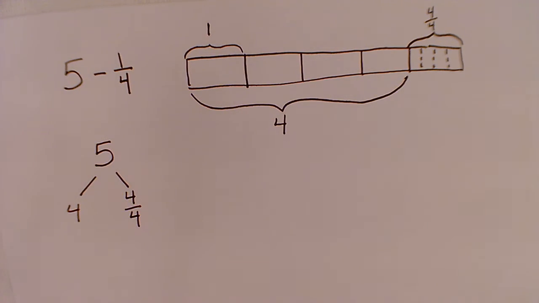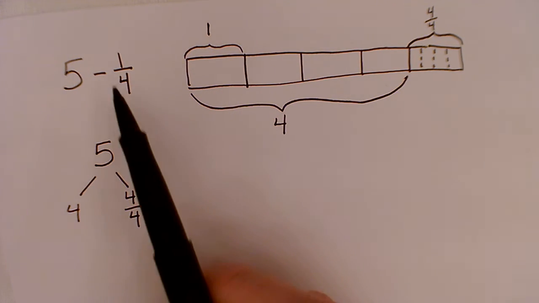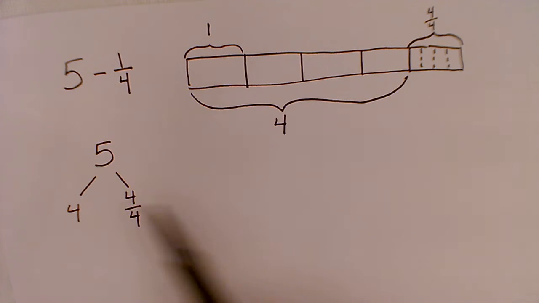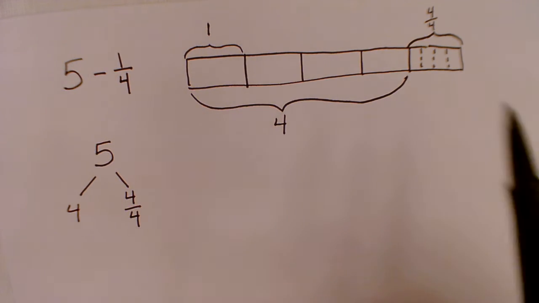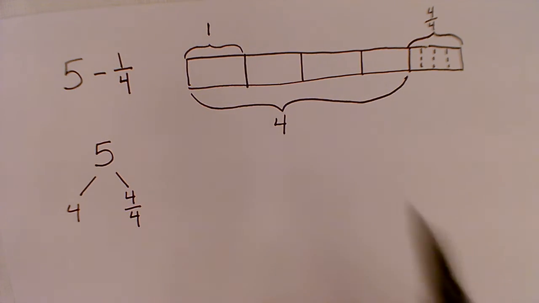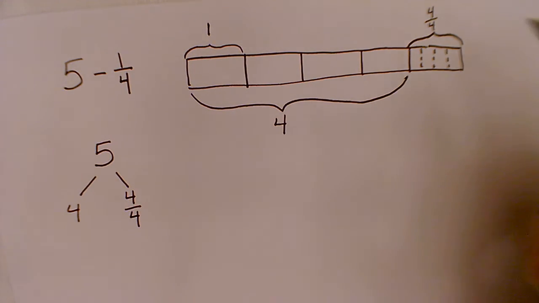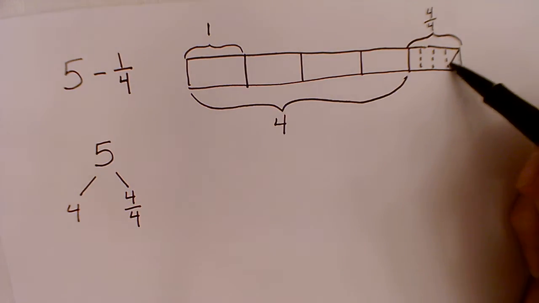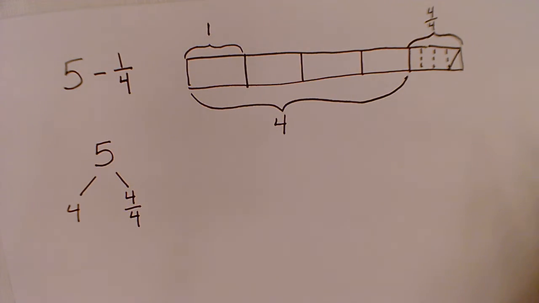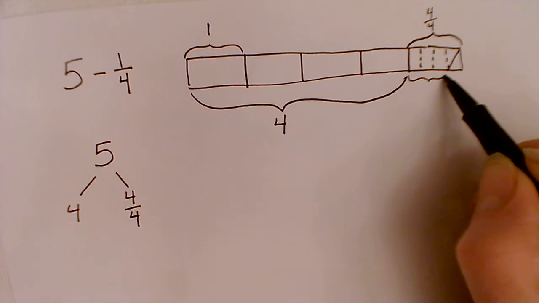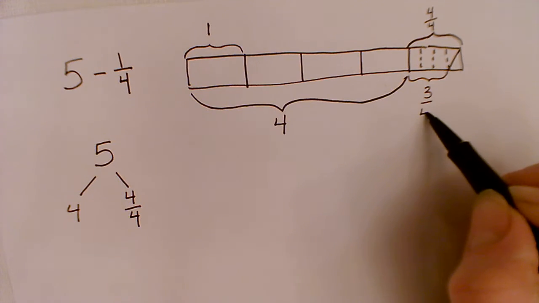And the reason we did that was now I can subtract this 1/4 from these 4/4. So I hope this is starting to make some sense to you, and we're kind of doing it a couple different ways. So let me get back over here. So now what I have to do is subtract that 1/4. So I'm going to go ahead and subtract 1/4 from that. And what I'm left with is 3/4.